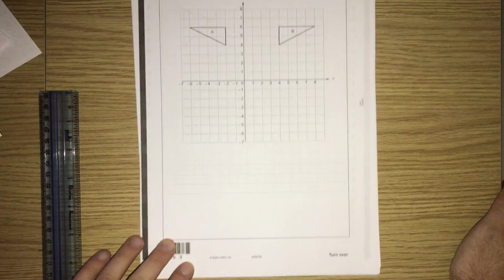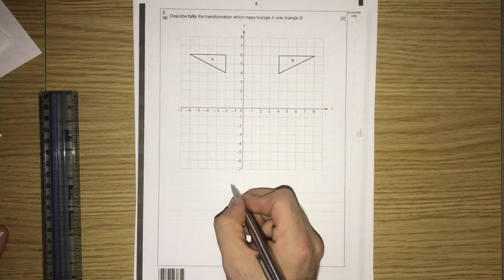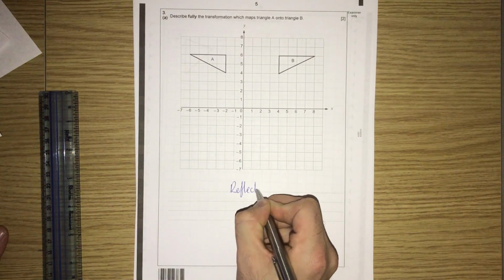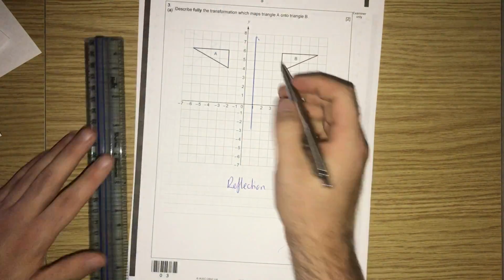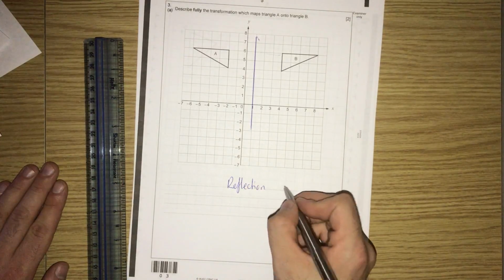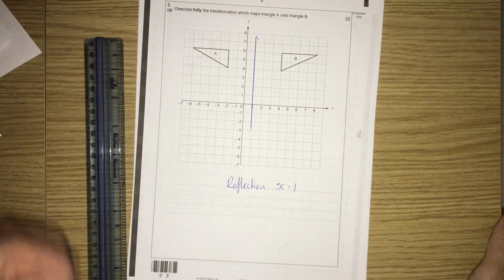Describe fully the transformation. We can see that this has been reflected. So it is definitely a reflection. And then we need to find where the mirror line was, which if we draw a line here, we can see there are 3 squares here, 3 squares there. So that is the line x equals 1.